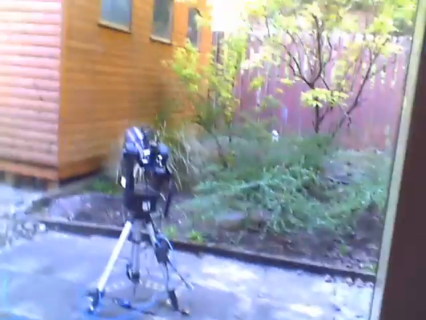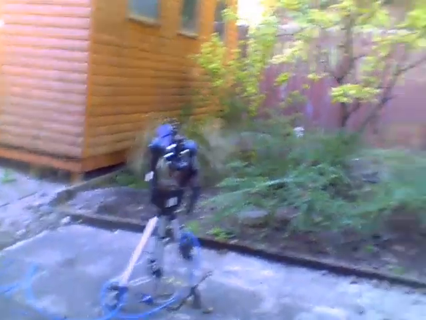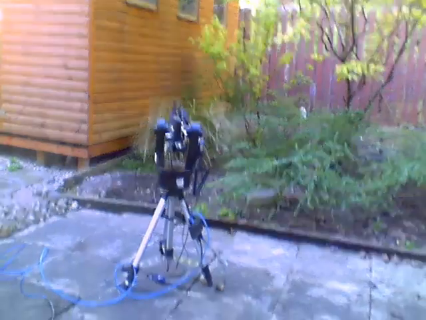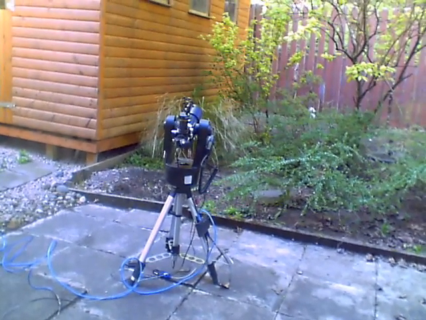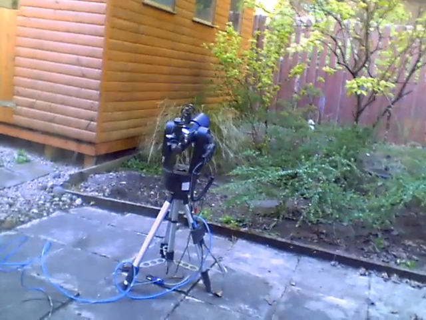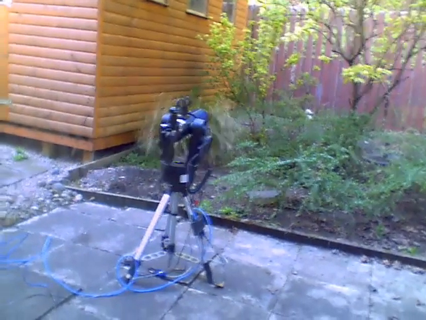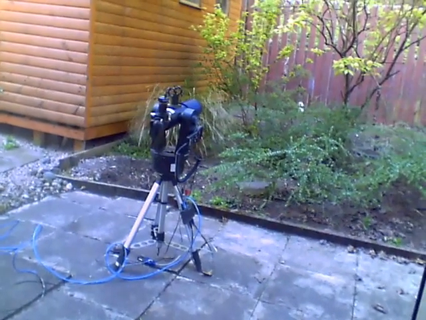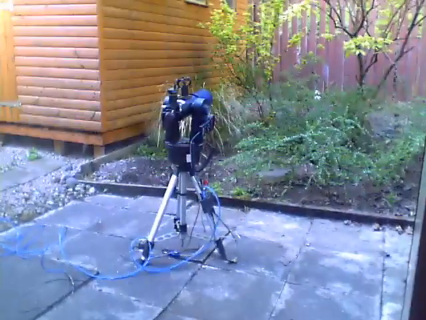A quick look at the telescope, it's moving there. It's not quite at 0, but pretty much as you can see on the screen here.